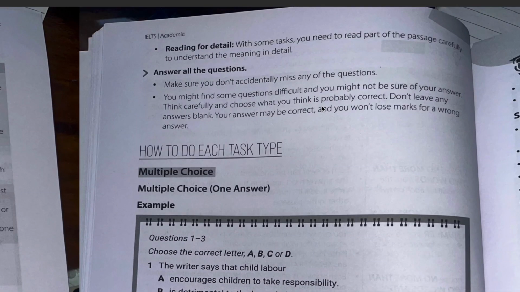Because some of the answers require you to read the passage in further detail, and then you are going to answer the questions. Make sure to answer each and every question, because like I've mentioned, there is no negative marking, so you don't want to be missing any of the questions. Even if you do not know the answer, make sure to just give an answer, because that is what is going to help you.